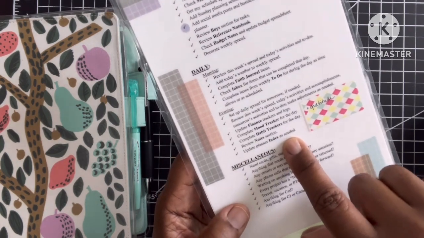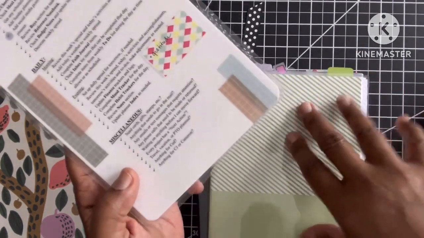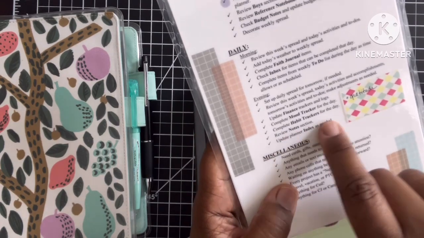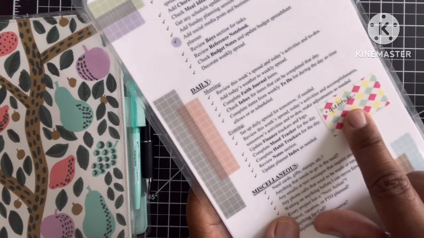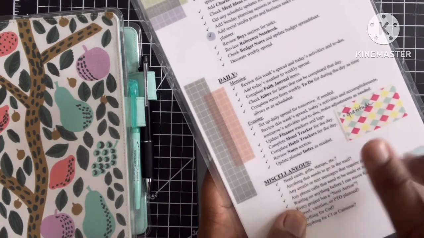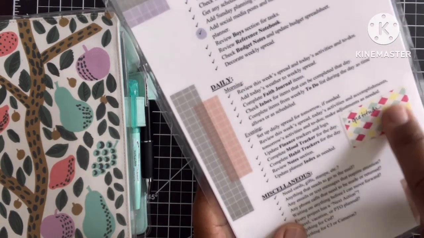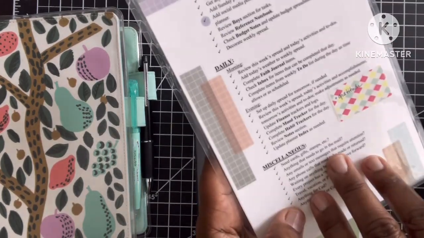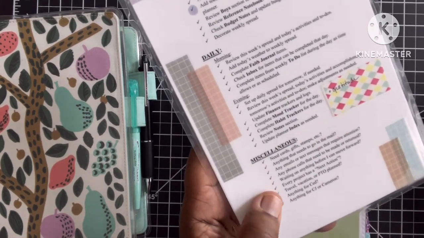Update planner index. Don't have a planner index right now. I have an index in my reference notebook, but of course that doesn't need to be updated every day. So this is not relevant right now. I was doing gratitude last year in my weekly spreads. I'm not doing that this year. I was also at one point doing gratitude in my faith journal. I'm not doing that this year, but I have it on here because if and when I do recreate this and update it, I will add gratitude as a daily task.